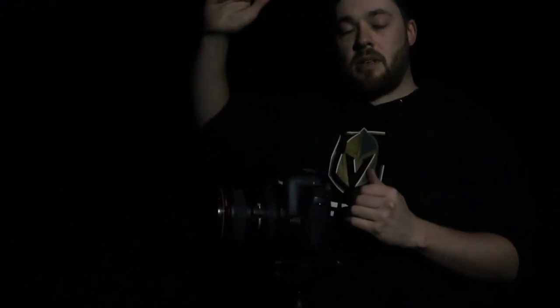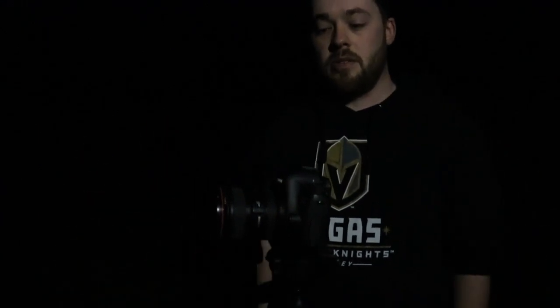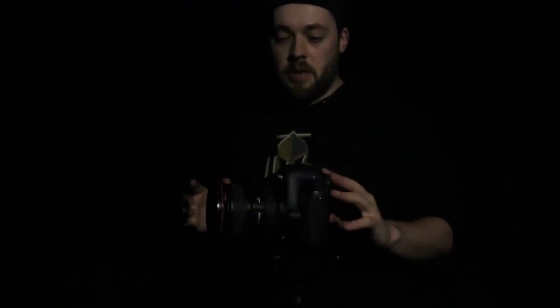If you've ever taken a photo inside and it's been really, really grainy, your camera is bumping up the ISO to compensate for not enough available light. So those are the three things. We're going to use all three of those things when we take our photos tonight.